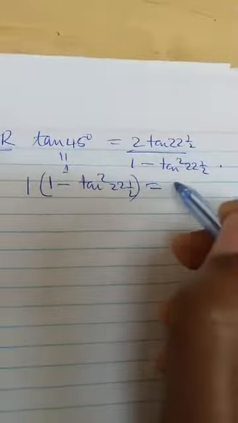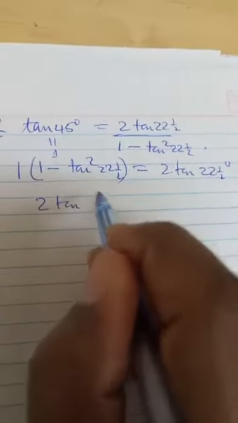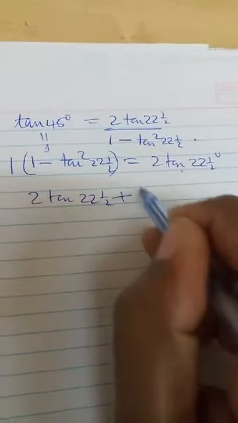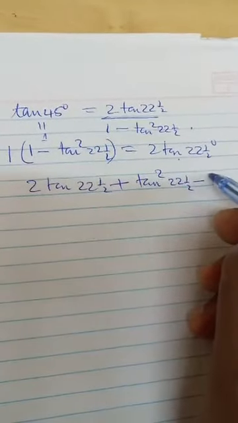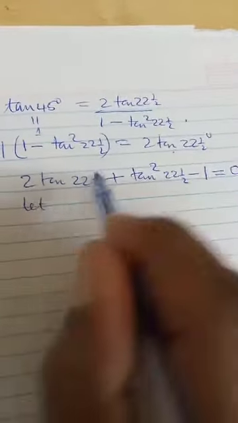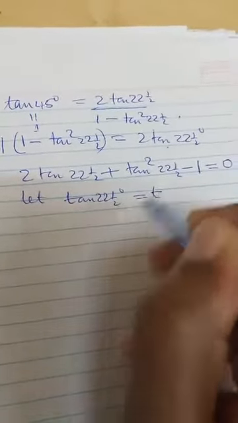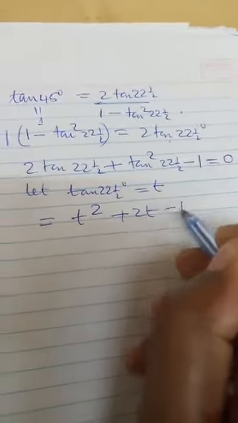If you multiply it by that, it will be equal to 2 tan 22.5. So you'll have 2 tan 22.5 plus tan squared 22.5 minus 1 becomes equal to 0. Now, if you let the tan 22.5 be t, you will get what we have just been solving: t squared plus 2t minus 1 is equal to 0.